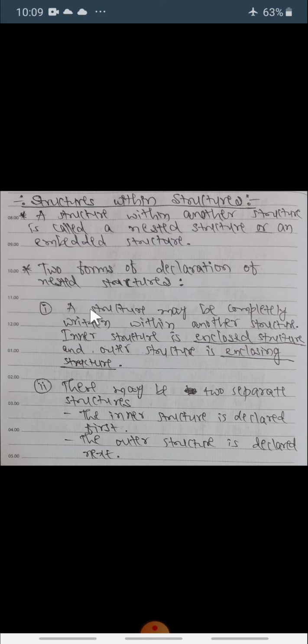How is it? Just see, the first method we can use like this: a structure may be completely written within another structure. A structure may be embedded, or it may be present completely within another structure. The inner structure is called the enclosed structure and the outer structure is called the enclosing structure.